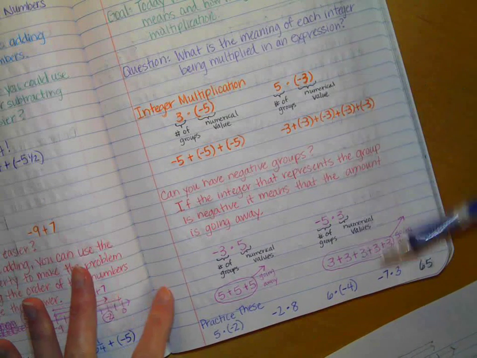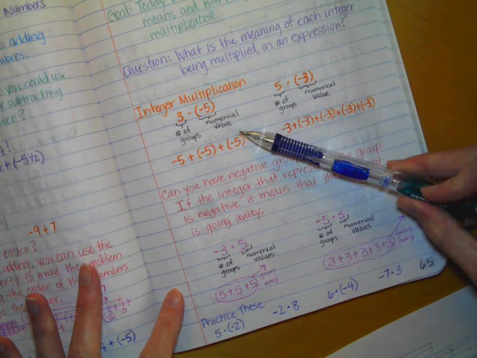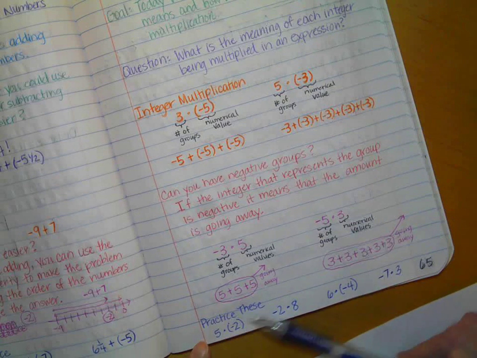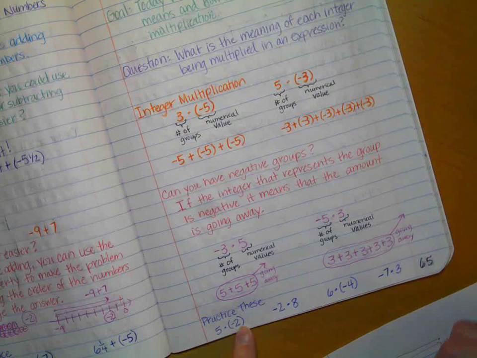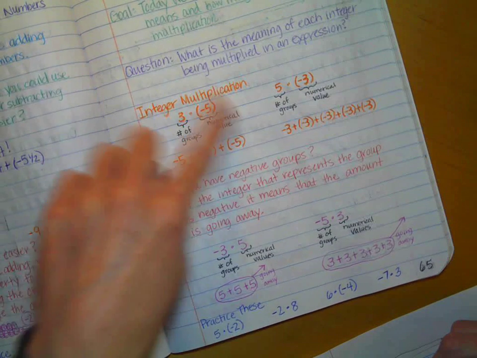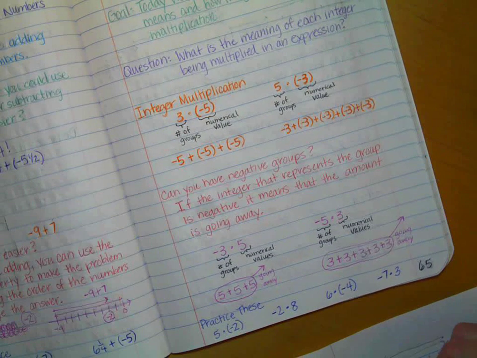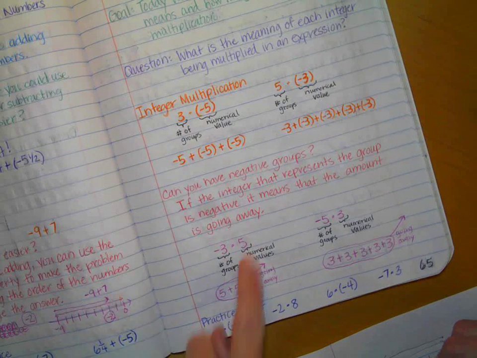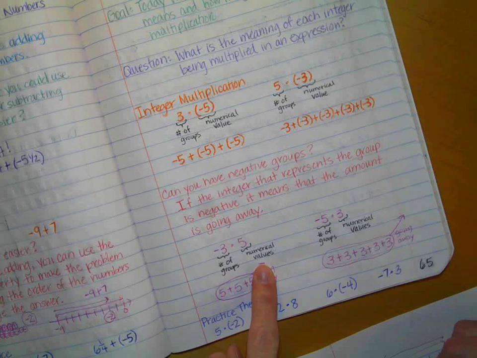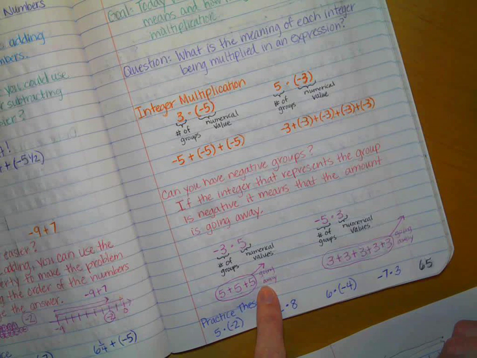Okay? So what I would like you to do, now that you know these 2 things and it's telling you the number of groups, is practice them. Practice these. You have 5 times -2, so that looks very similar to that one. Hopefully you remember what we did. You have -2 times 8. That looks similar to that one, so remember what we did.